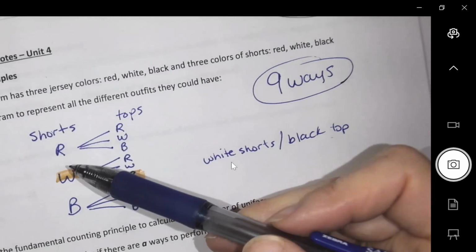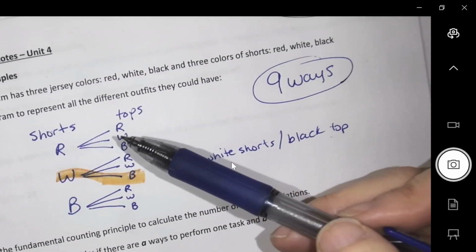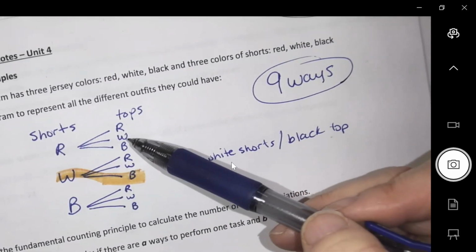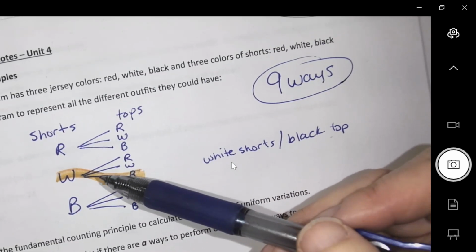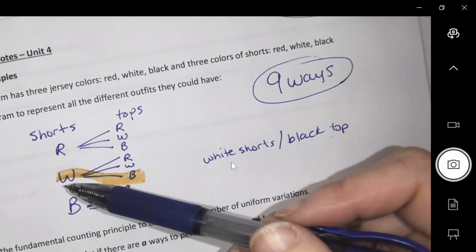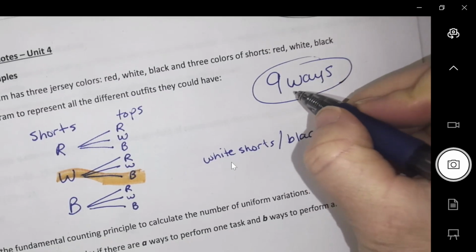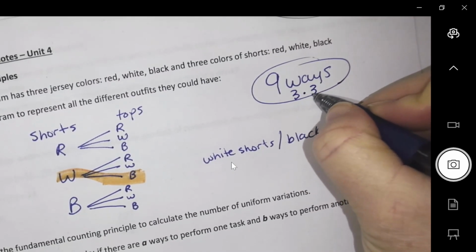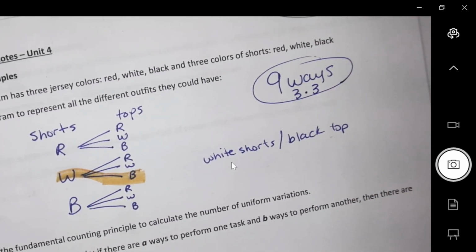Okay, we could go red shorts, red top. We could put red shorts on with a white top, right? We could put red shorts on with a black top. Then we could do that. So where does that come from? You could also think of it as 3 shorts times 3 tops.